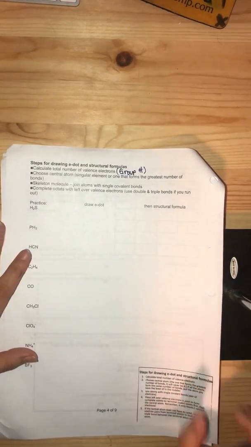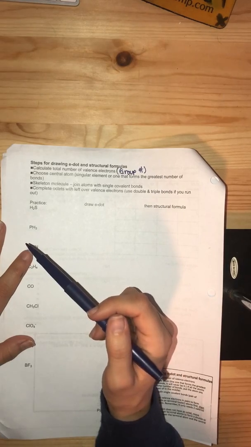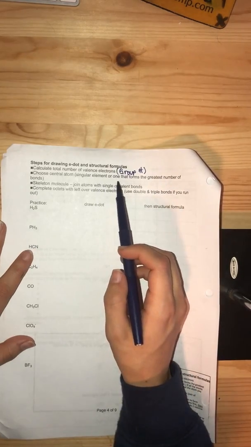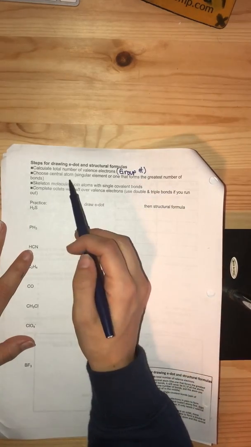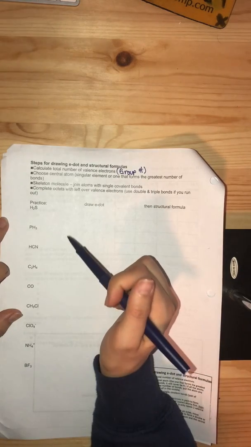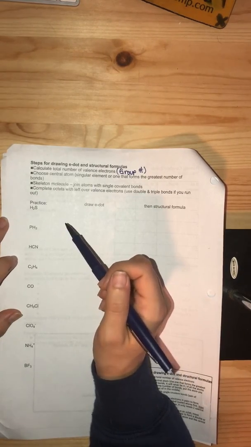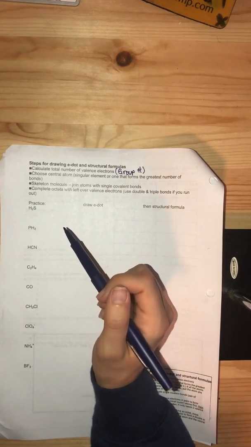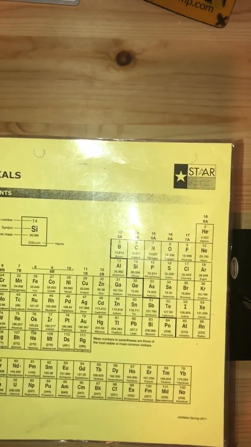Okay. The second step is to choose the central atom. Now the central atom is going to be a singular element or one that forms the greatest number of bonds. So in other words, the central atom is the atom that you have least of in your compound. Okay. Or it's going to be the atom that has the least number of bonds. Now remember, the group number, you can tell how many bonds an atom can make based off its group number.